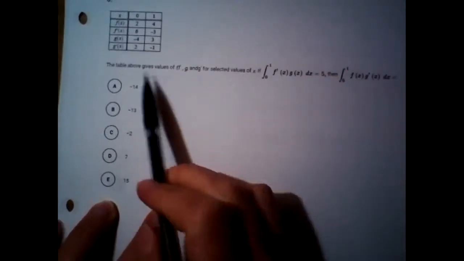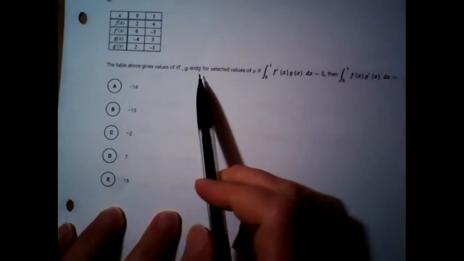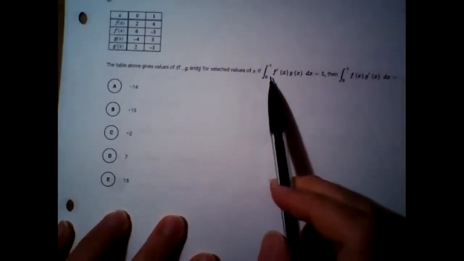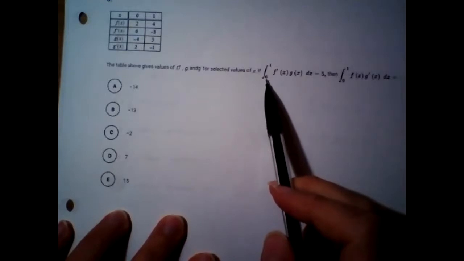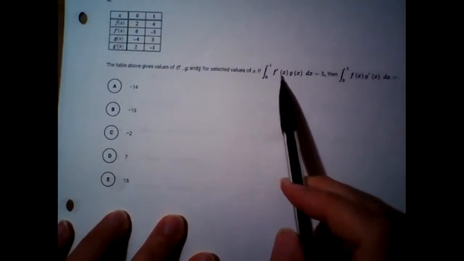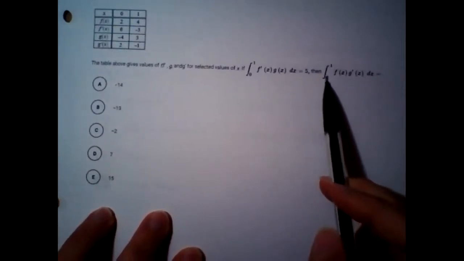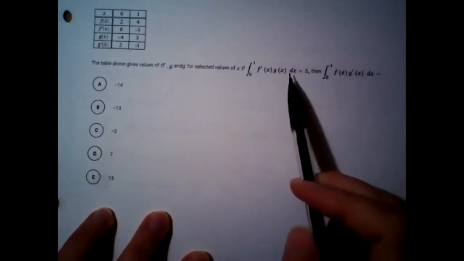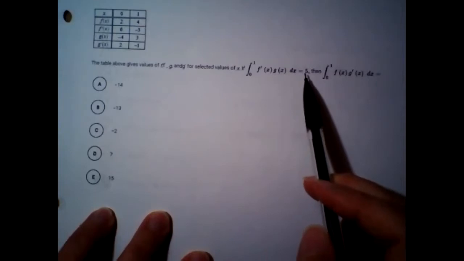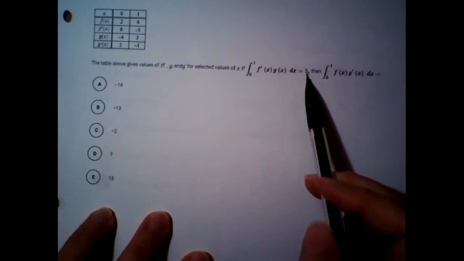All right, number 6. The table above gives us some values of f and f prime and g prime. They are telling us the integral from 0 to 1 of f prime times g is 5. And then they want to know what this integral would be. Okay, well, let's start with this part which they gave us. That's going to be 5.